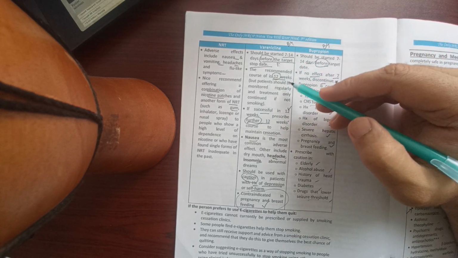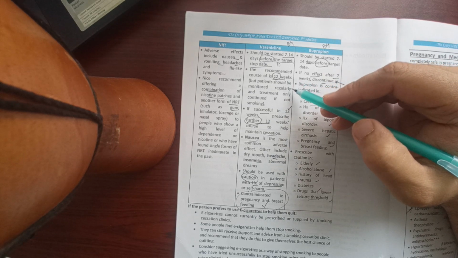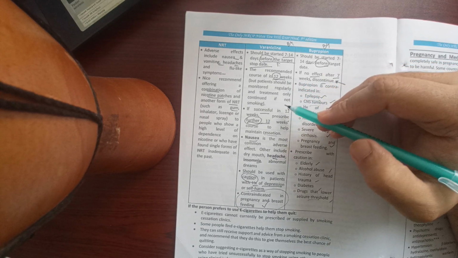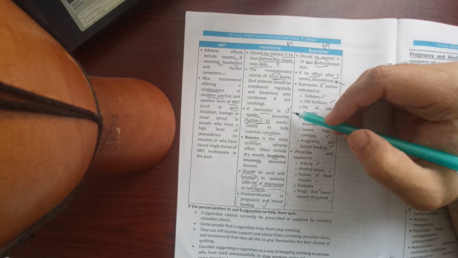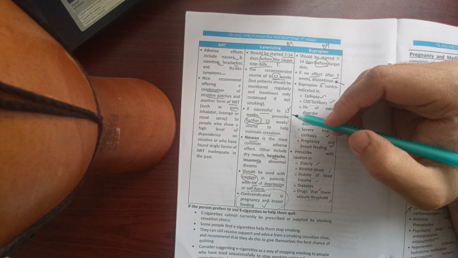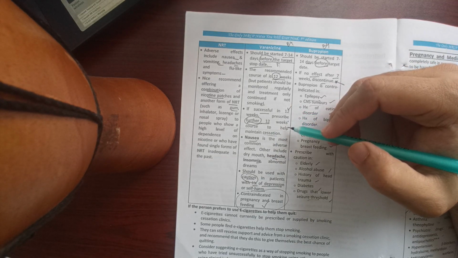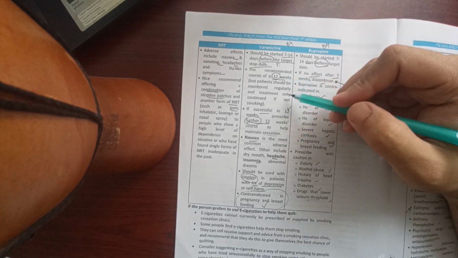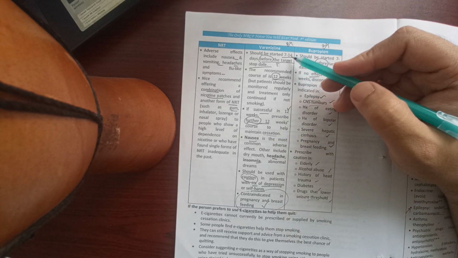The recommended course is 12 weeks, but patients should be monitored regularly and treatment continued only if they are not smoking. If successful in 12 weeks, prescribe a further 12 weeks to help maintain cessation. So it is 12 weeks, and start 7 to 14 days before the target stop date.